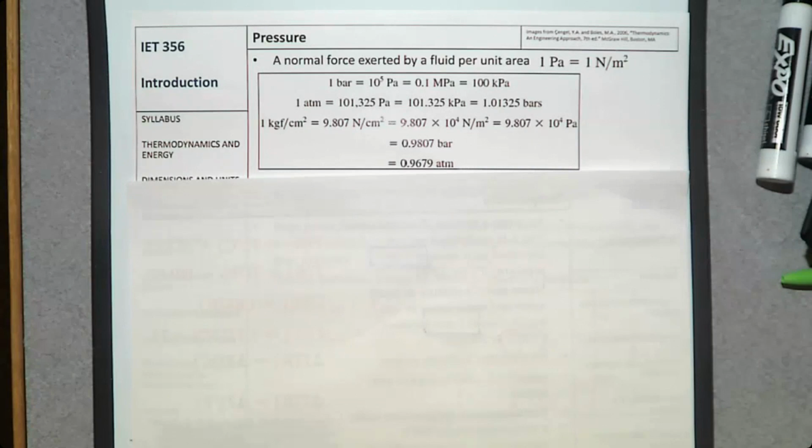So the force by air is acting on this whiteboard. But where? Here? Here? Here? No, everywhere. Why everywhere? Because air is a fluid. What is the definition of a fluid? A material that continuously deforms.